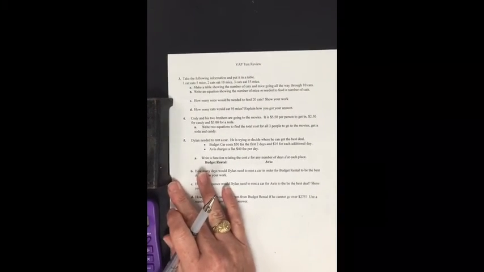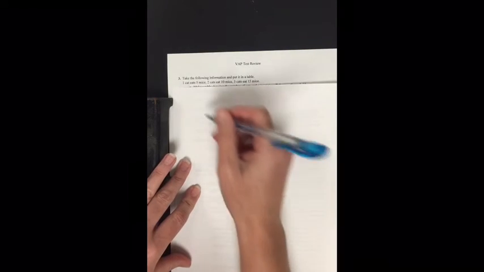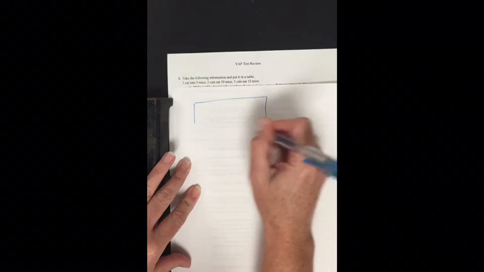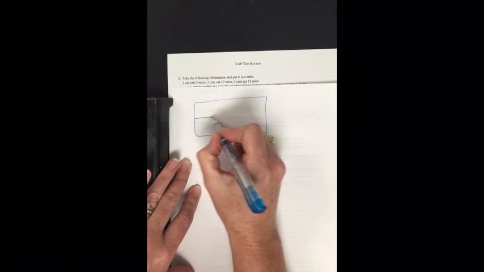Number 3, take the following information and put it in a table. Okay, so you have to do this on your own paper. So we start our table. It says, 1 cat eats 5 mice, 2 cats eat 10 mice, and 3 cats eat 15 mice.